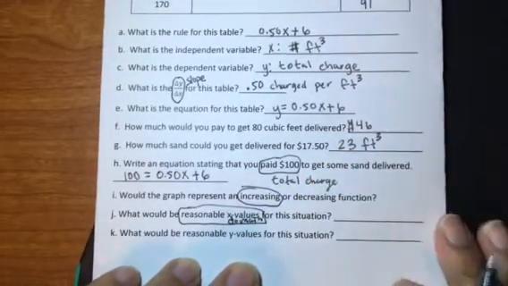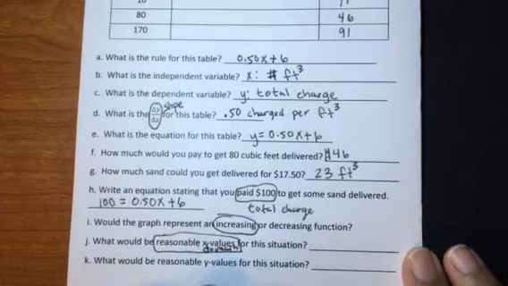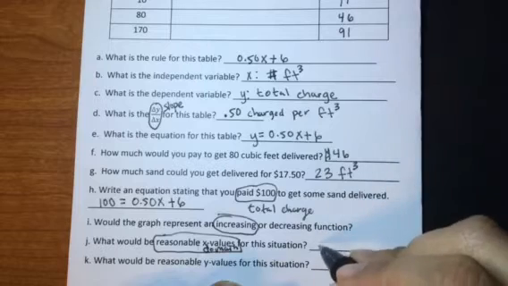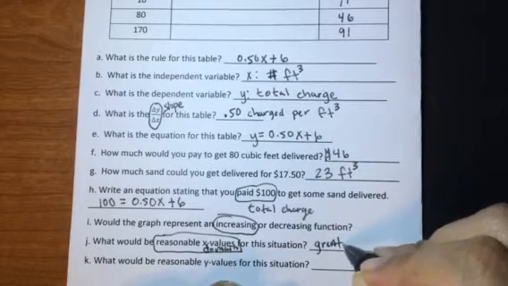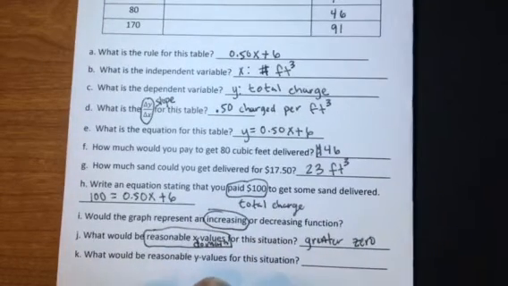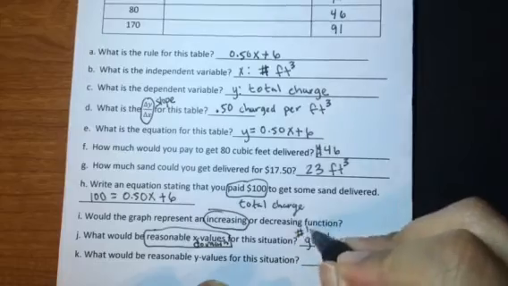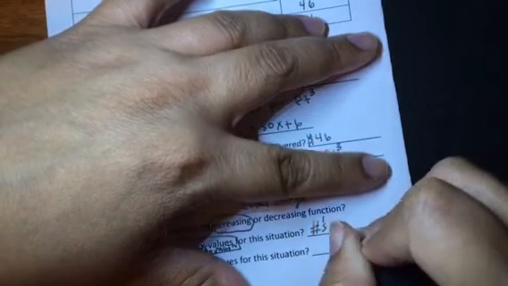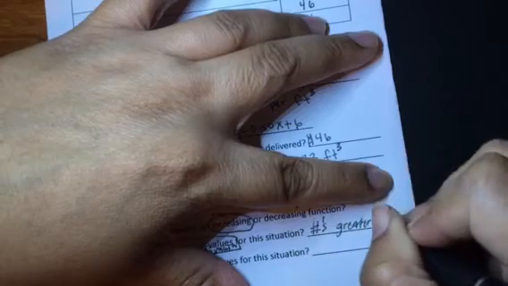So let's think about our domain. We need numbers greater than 0.